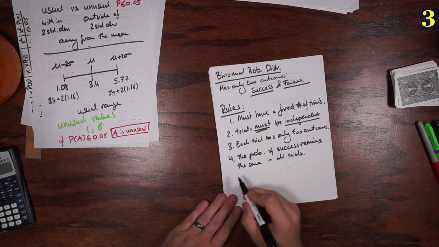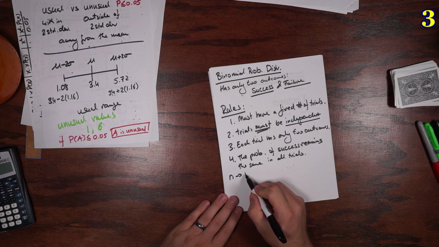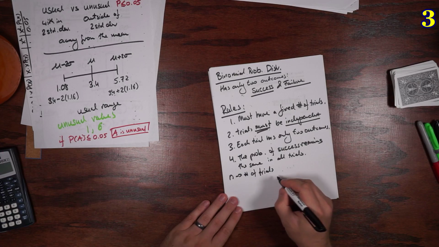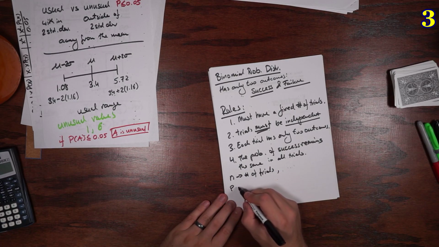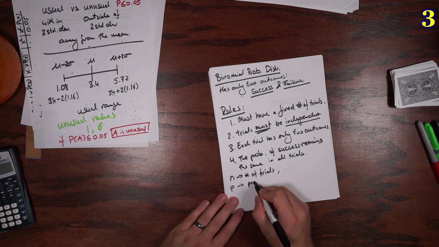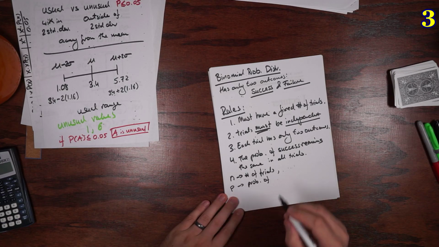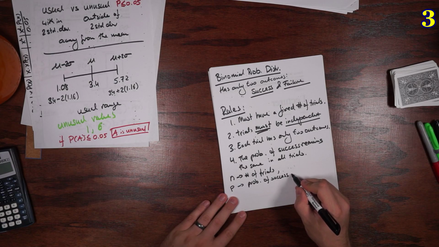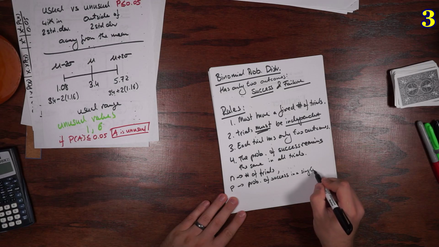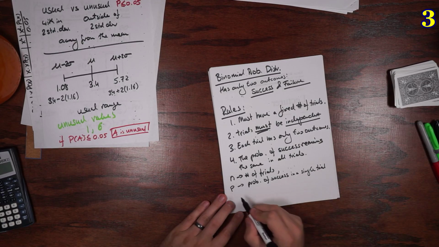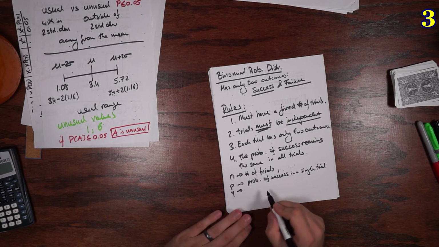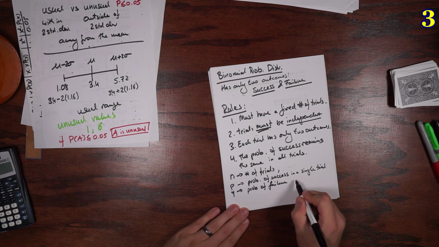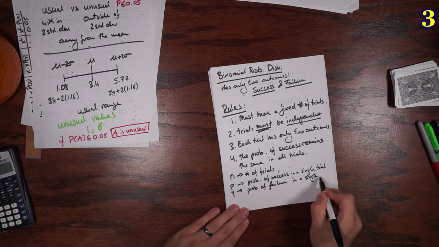All right, so there's a couple things here. So n we define as the number of trials that we're going to repeat and do. Then we have p, small p, which is the probability of success, or successful outcome, in a single trial. We have a small q, which is the probability of failure in a single trial.